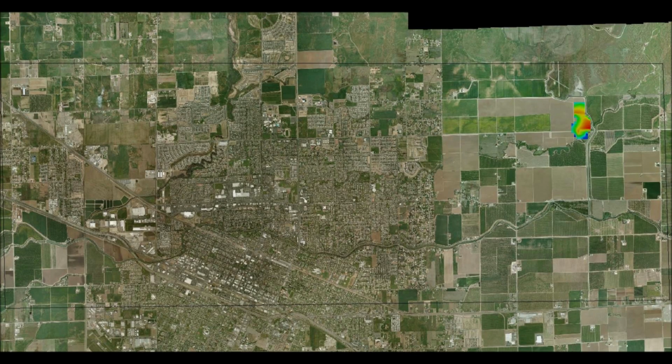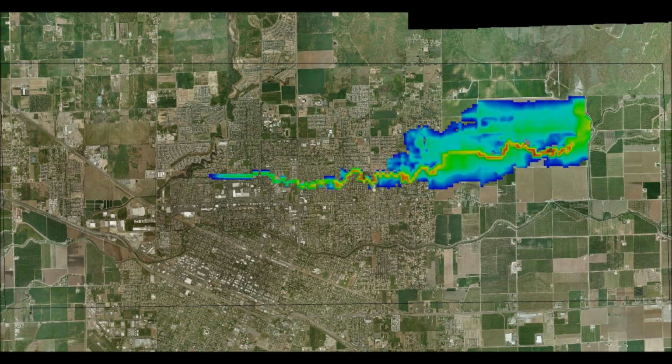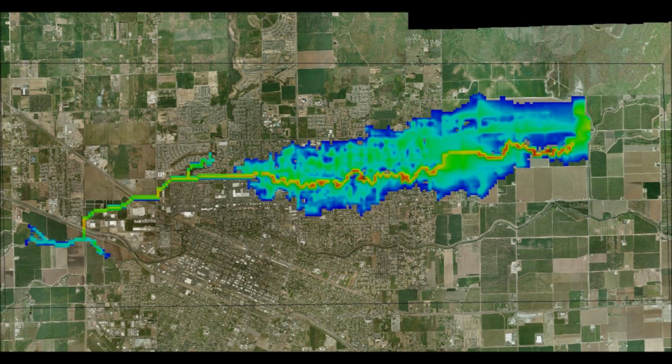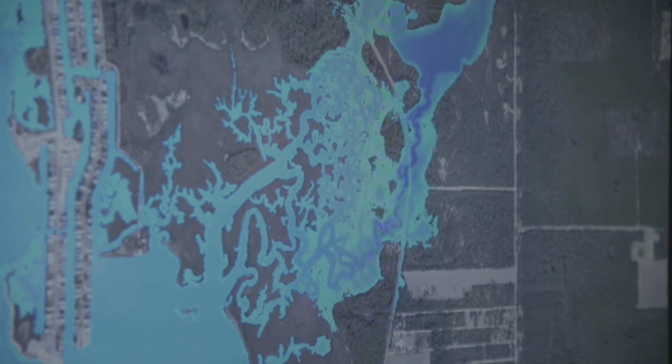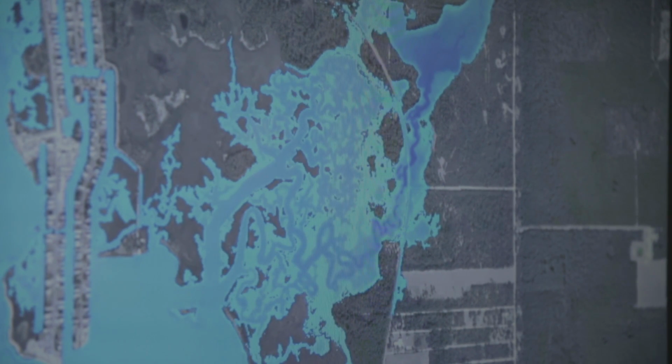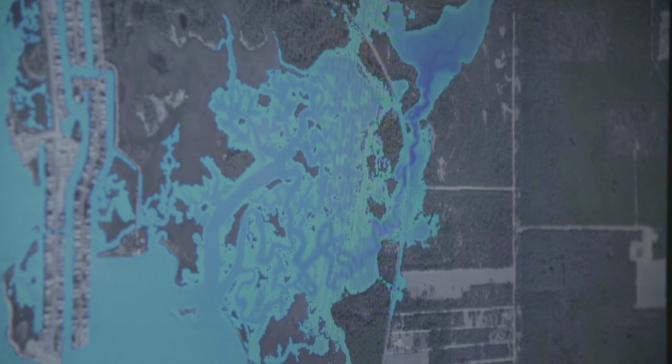Whether it's out in the Central Valley of California, where you've got a big alluvial floodplain with a lot of levees and unconfined flooding, or down in Florida, where it's a bunch of interconnected swamps, very unconfined flooding where the water essentially goes in every direction because it's so flat. In a highly urbanized area, in a city centre, you're going to have flow going around buildings and through roads. That's where a 1D model is very challenging.